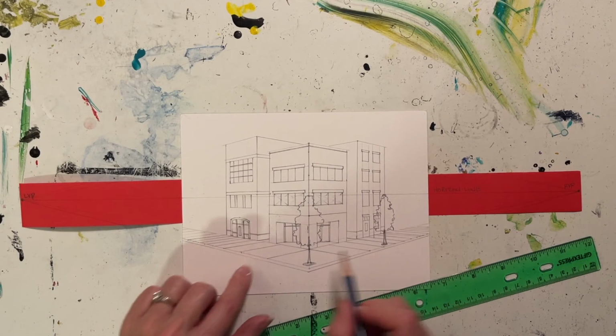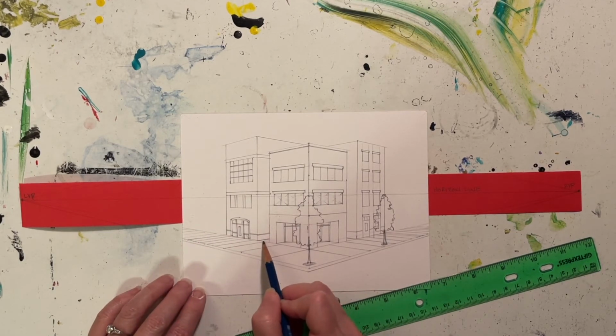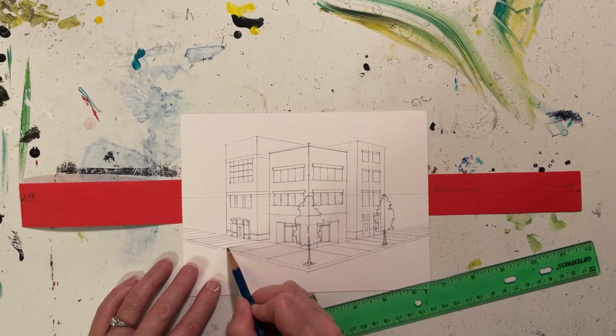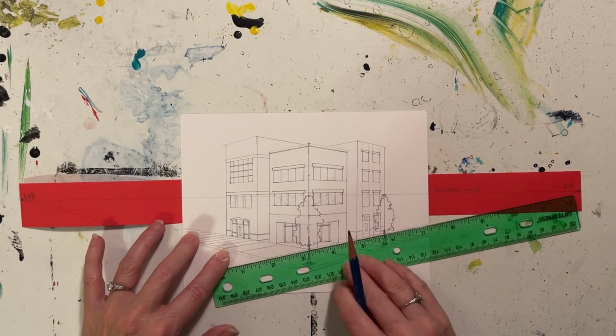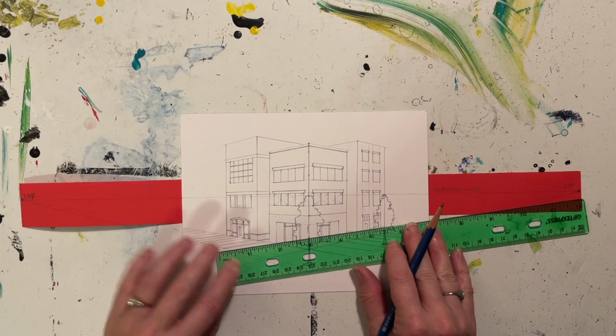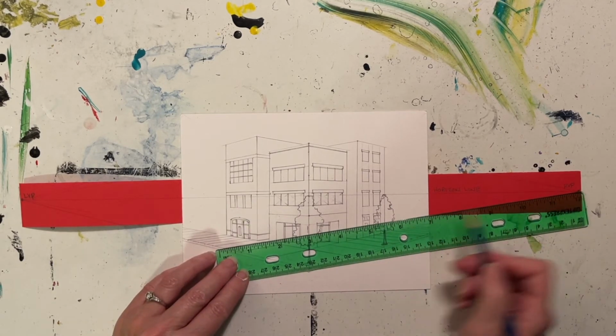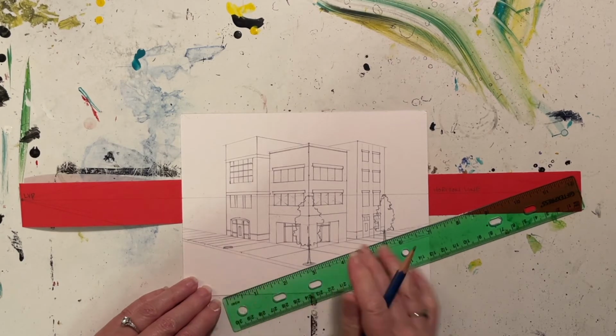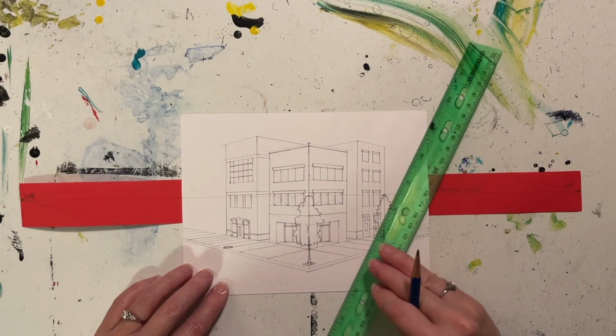And then let's do that again over here. Here's our little alleyway. I'm gonna come straight out using my lines for my sidewalk, taking my ruler and aligning it with my right vanishing point and bringing it out, and then give myself a little circular thing there.